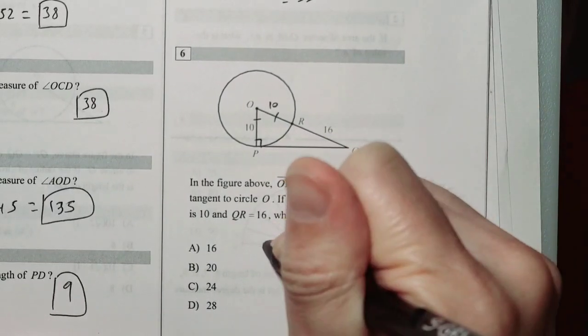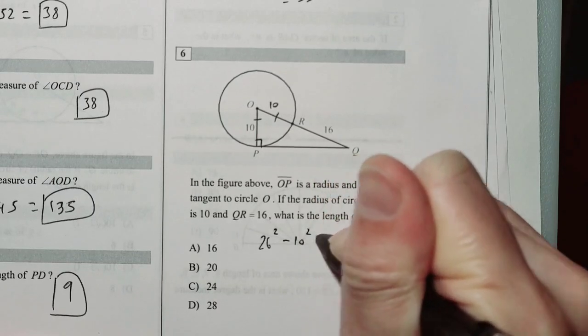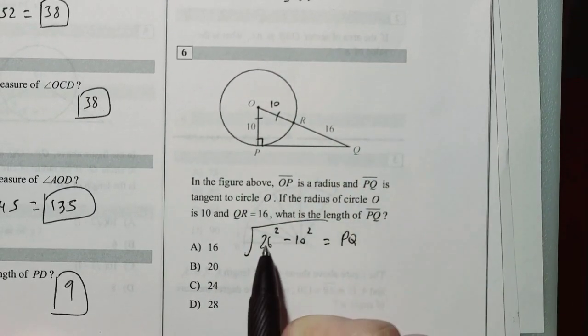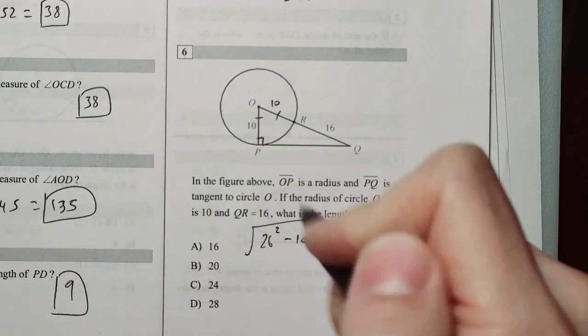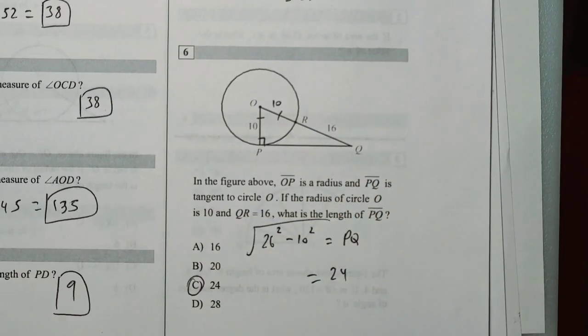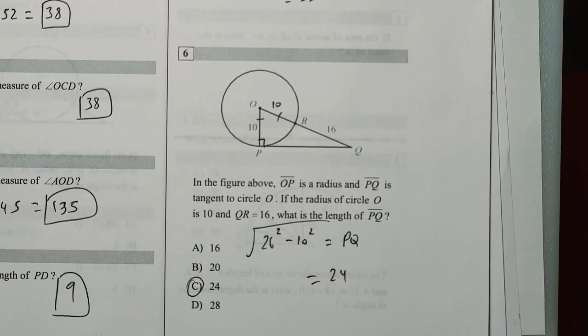So this is 26 squared minus 10 squared is PQ under the square root over there. Okay? And what is that? If you put it into the calculator, it should be 24. Answer C. I don't know if they expect you to know 26 squared off the top of your head, but it's not too bad either if you do it. Okay?